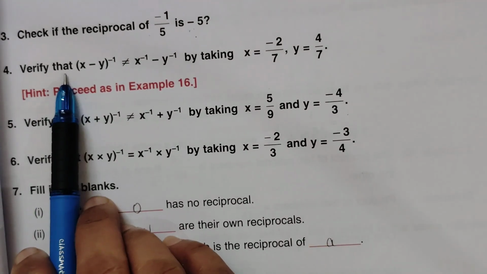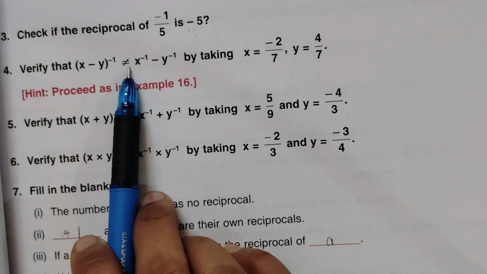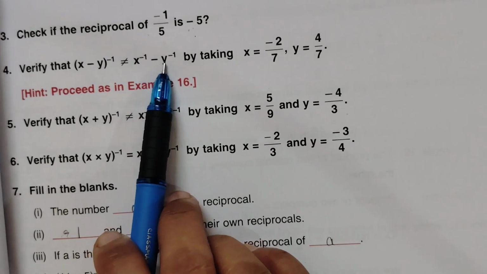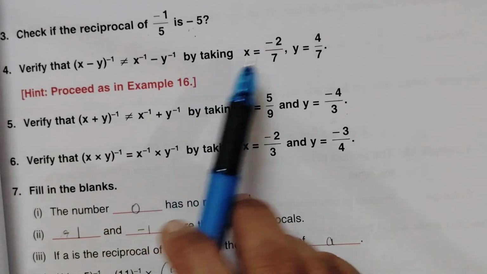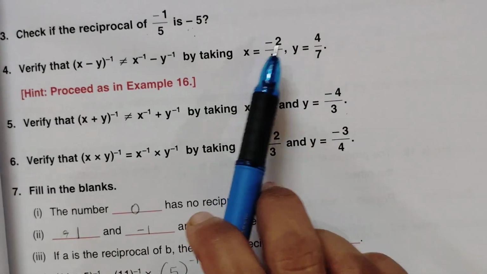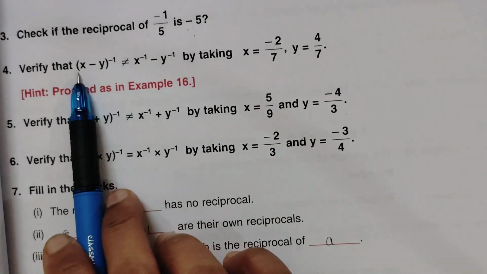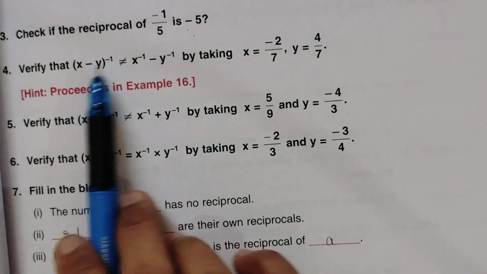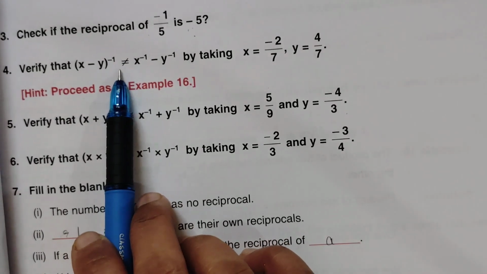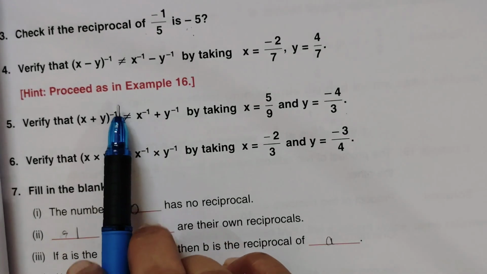Verify. We have to verify that (x minus y) the whole raised to minus 1 is not equal to x raised to minus 1 minus y raised to minus 1 by taking x is equal to minus 2 upon 7 and y is equal to 4 upon 7. These are the values they have given. We have to put these values in this equation, left hand side and right hand side, and check whether they are not equal. Not always do we check they are equal; here they are verified as not equal. Okay. So let's start.